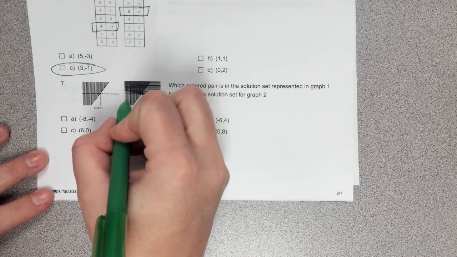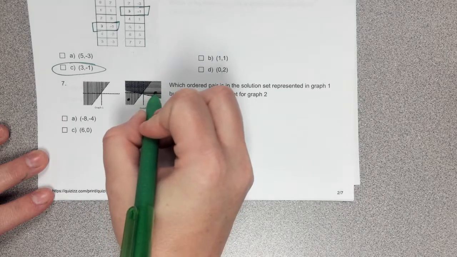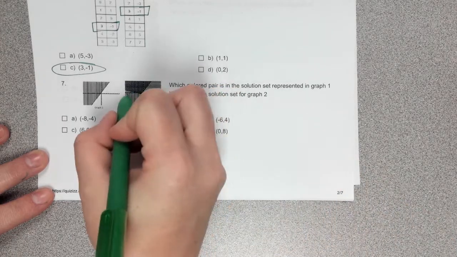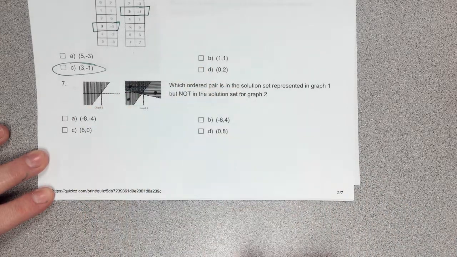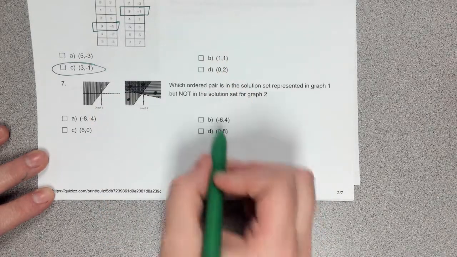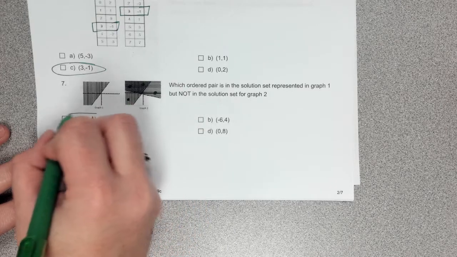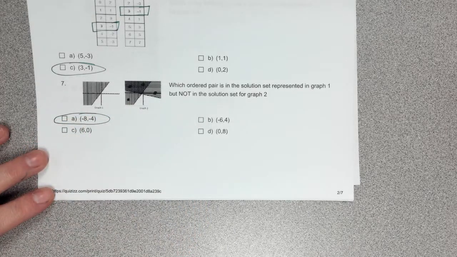So -8, -4 would be somewhere over here. 6, 0 is over here. -6, 4 is up here. And then 0, 8 is up here as well. So what's the only one that's in this shaded area? Well, that is -8, -4. Okay?